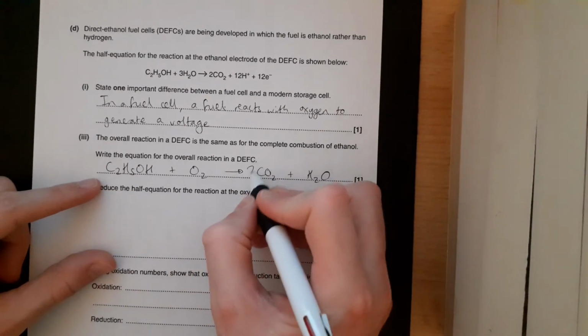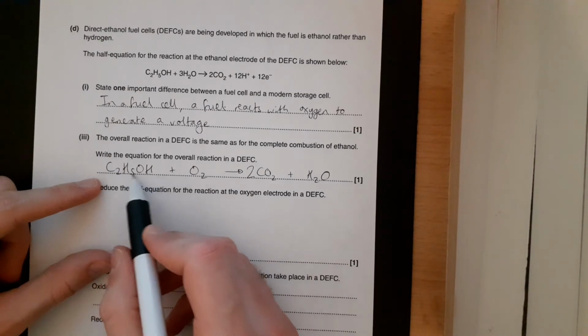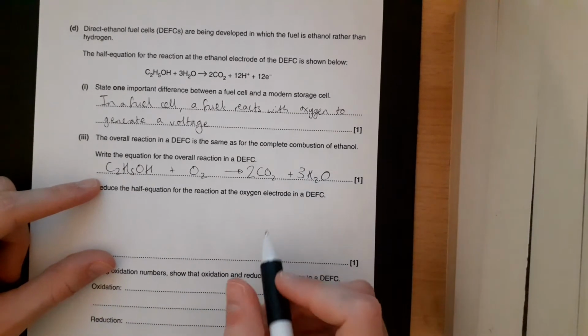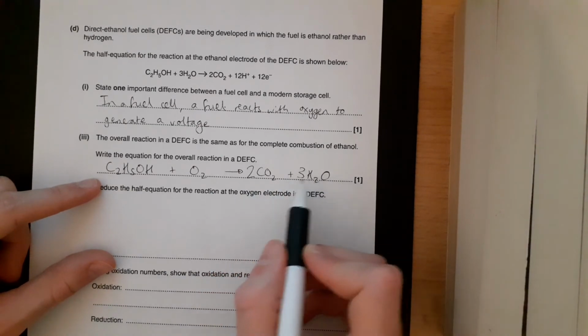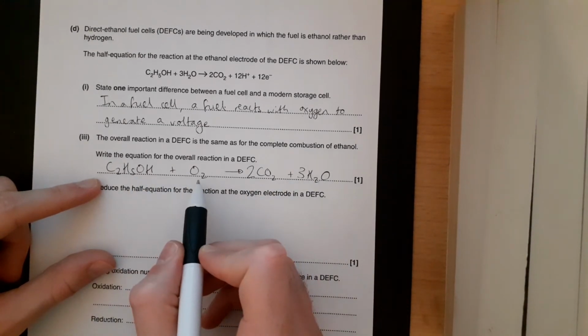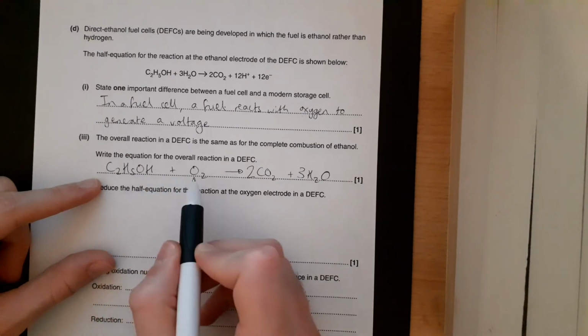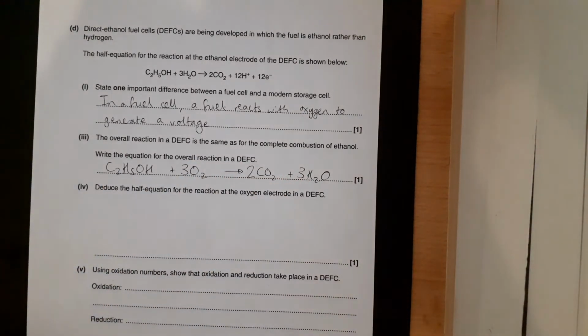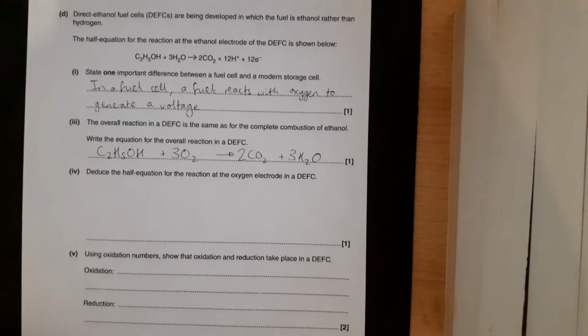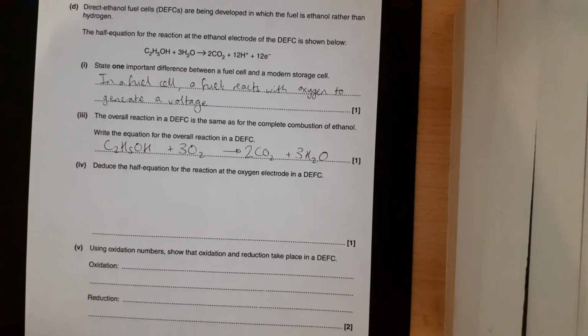So there's 2 carbons. We've got 6 hydrogens, so that's going to have to be 3. And then we've got 3 and 4, so that's 7 oxygens. So I need 7 oxygens here. I've got 1 there. So this needs to be 6 oxygens, so that's going to be a 3 to make that balance. Right, and then it says deduce the half equation for the reaction at the oxygen electrode.